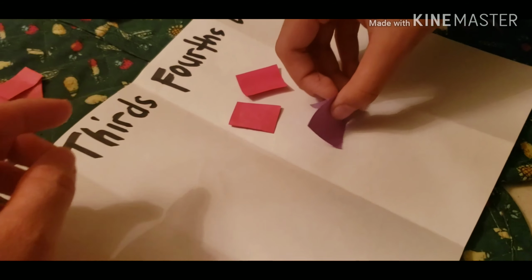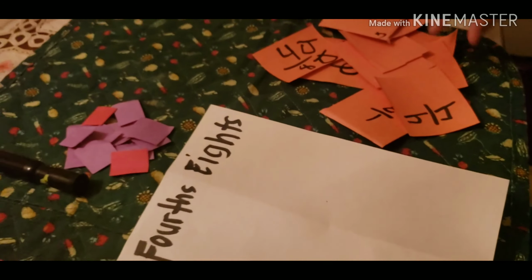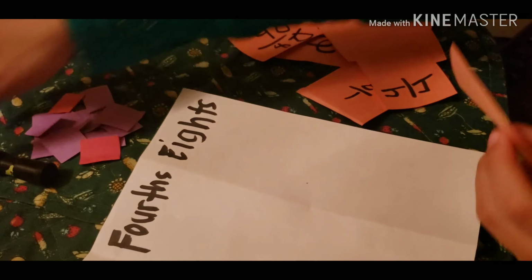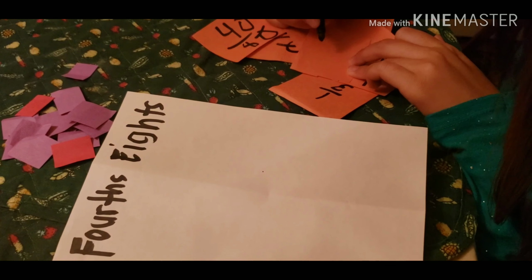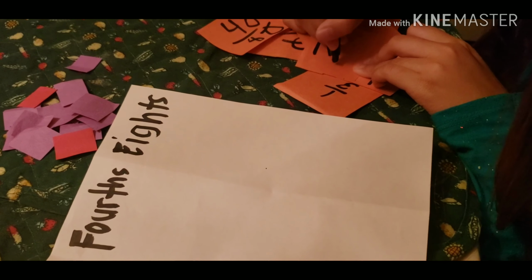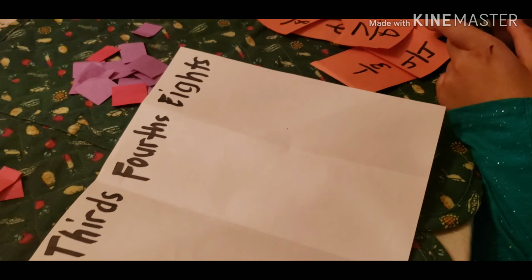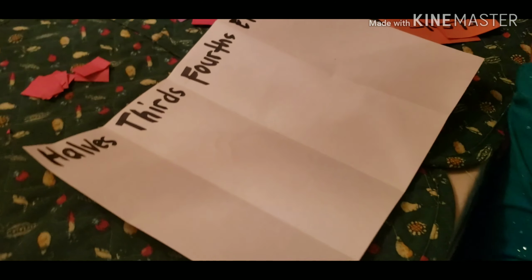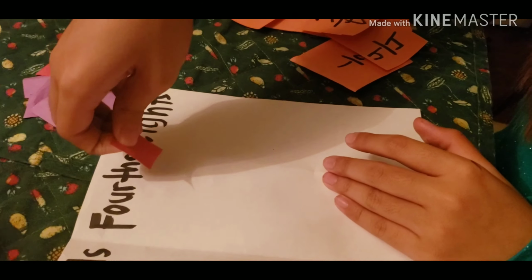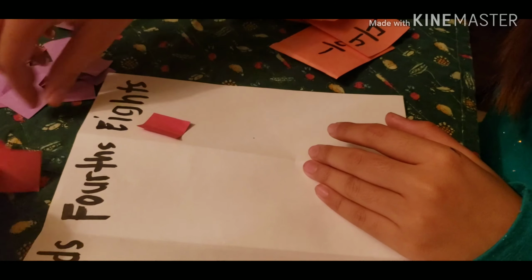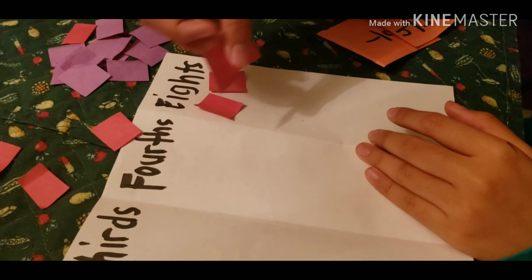Okay, next, 7 and 8. Can you write it on the paper, Jennifer, over there, in the orange? Write on the orange. 7 and 8. Okay, can you put the numerator?